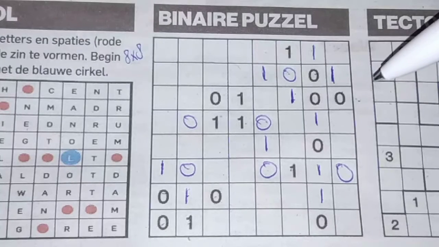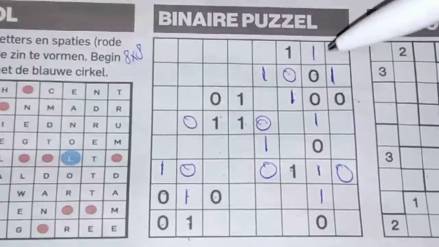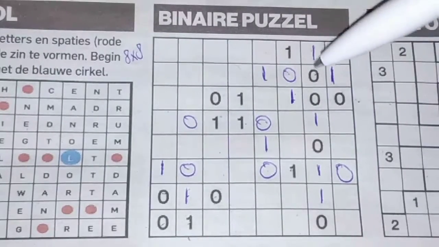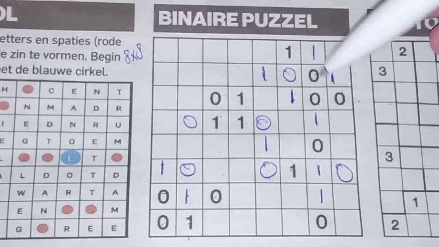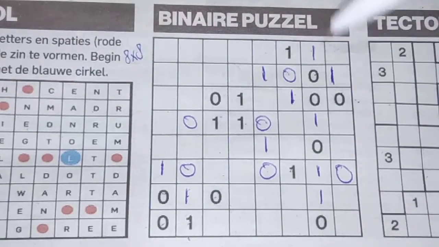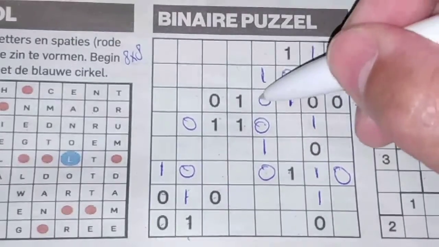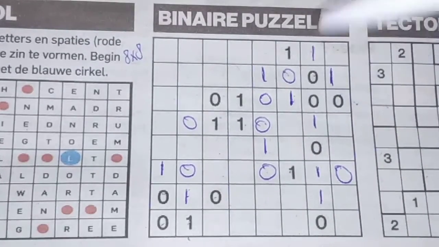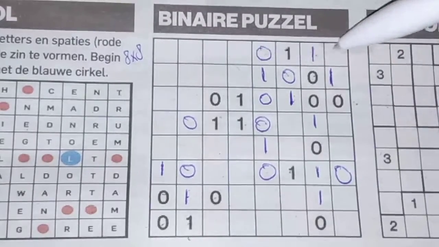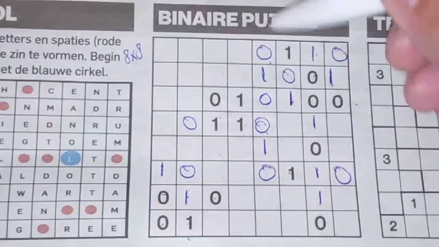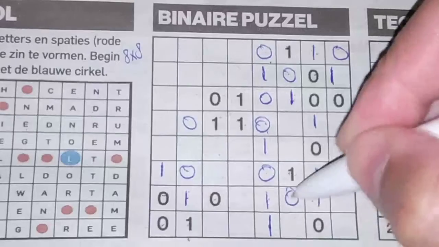And then, let me see. No, I cannot do anything. Yeah, between 2 1's comes a 0. Double 1 here and 0, then 0. 4 0's in this column, so the rest are 1's. Between 2 1's comes a 0.